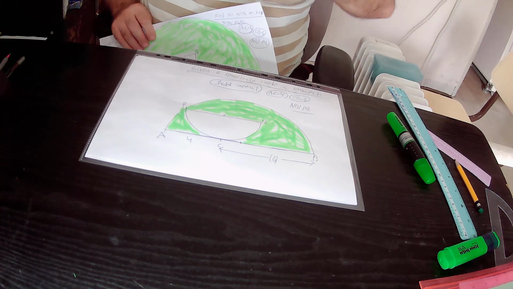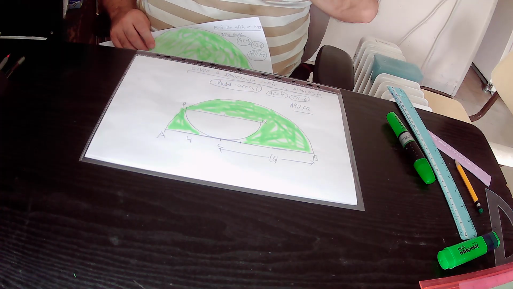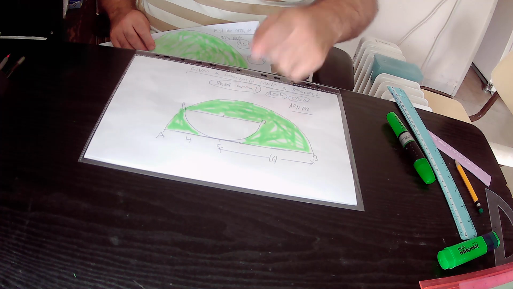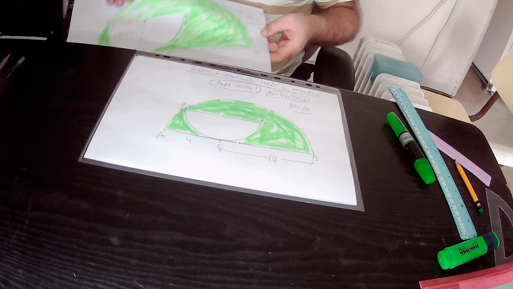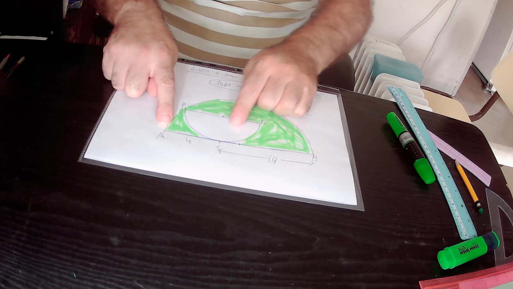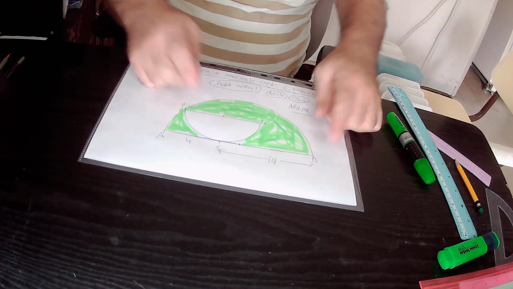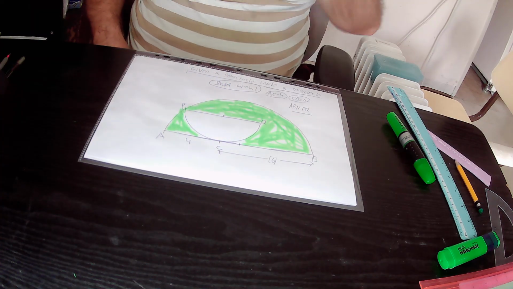So in the drawing, we have two semicircles. This is the big semicircle with the diameter AB, and this is the small semicircle. Note that this line segment AC equals 4 units in its length. This line segment CB equals 6 units in its length. Again, our task is to find the area of this ring shape.